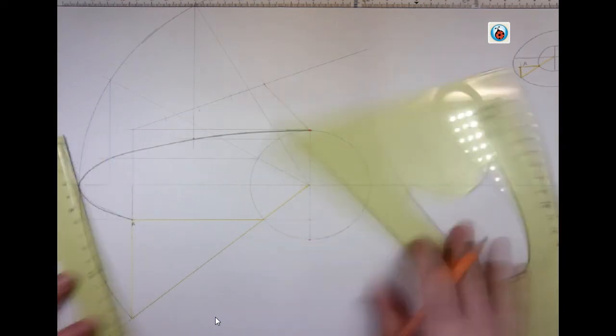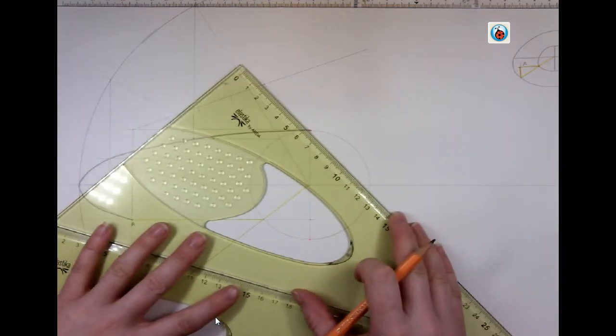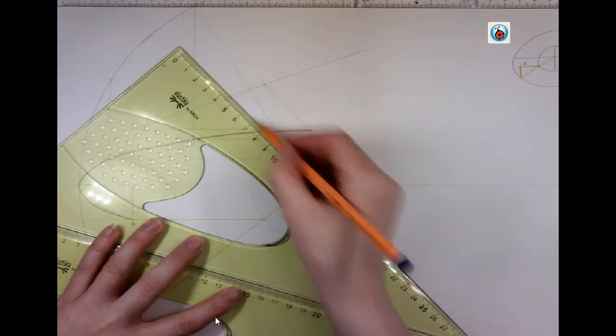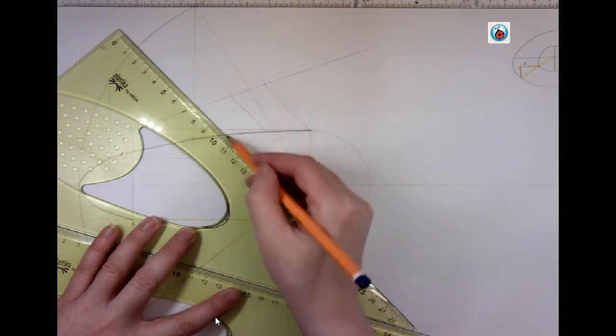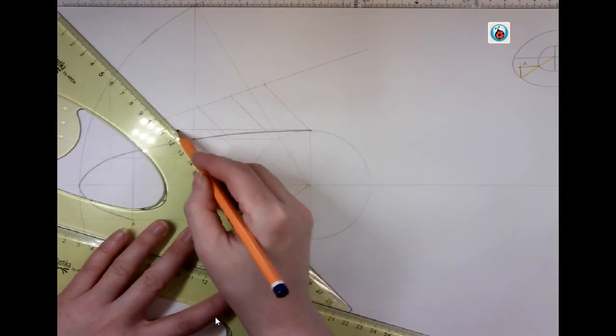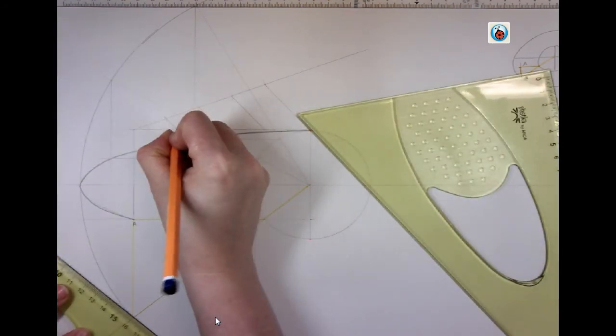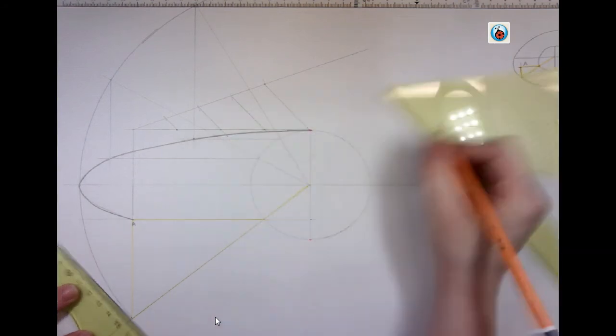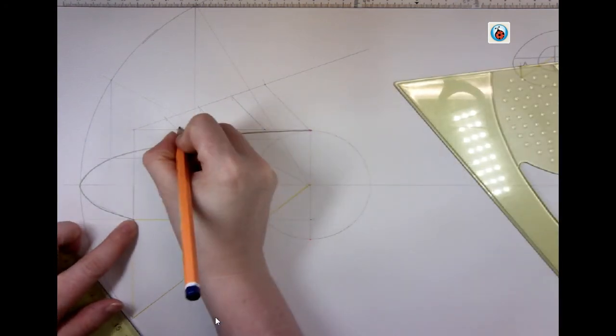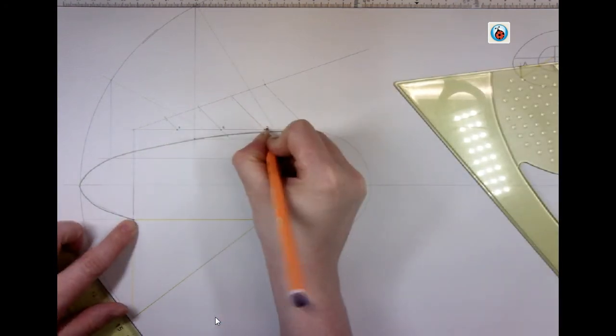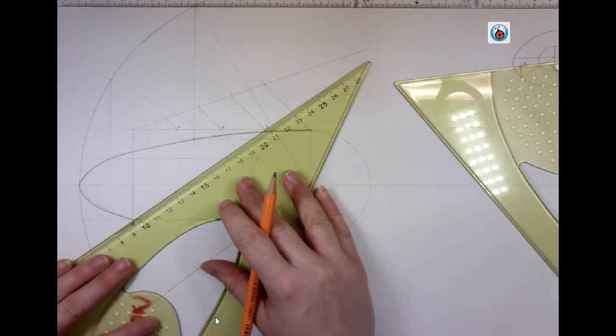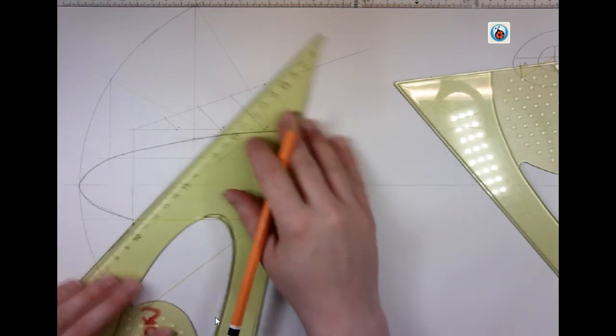We're then going to use sliding set squares to create scalene triangles. The scalene triangles are equal in angle but not in size. That's given me 3 points. This point is closest to my vertex, so that's going to be 1, 2 and 3, and I'm going to join 1, 2 and 3 to my vertex.